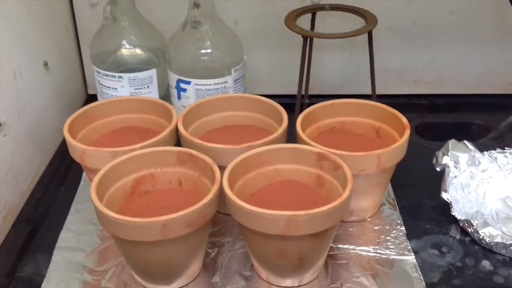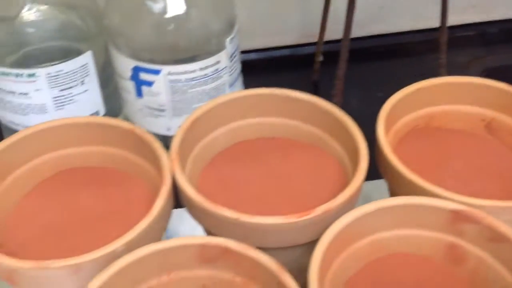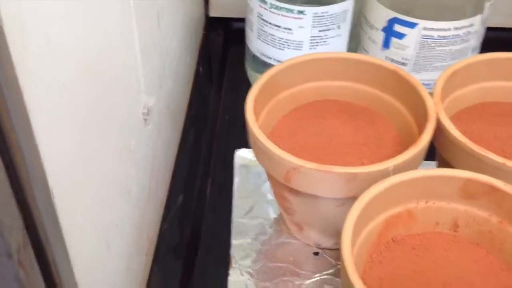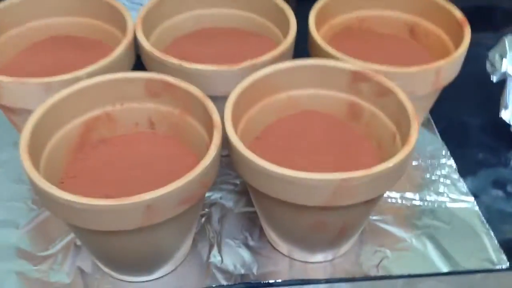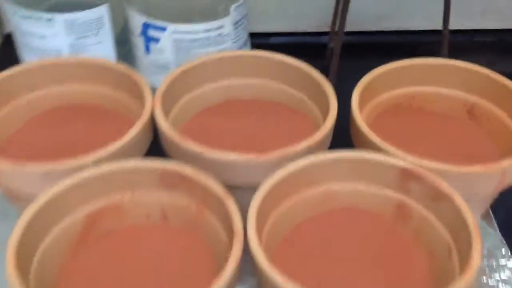Alright, and after all that, you can see where we ended up. Our flower pots are full of the mixture. Obviously this is nothing reacted yet, it's just the mixture of the iron trioxide and the aluminum. And I'll go ahead and cover that up with some aluminum foil to keep moisture out and all that. And that will be it.